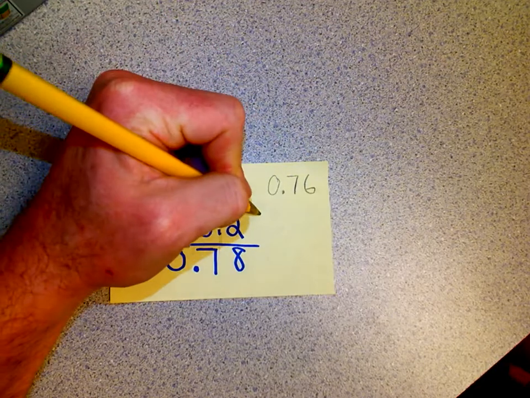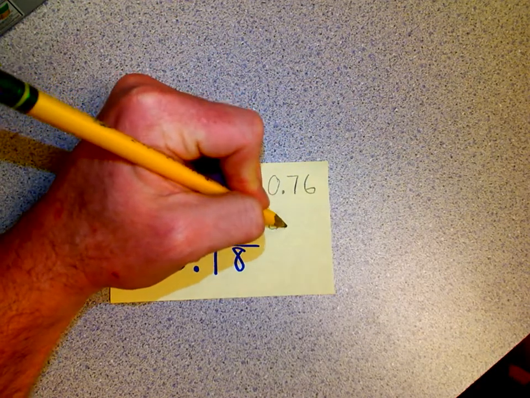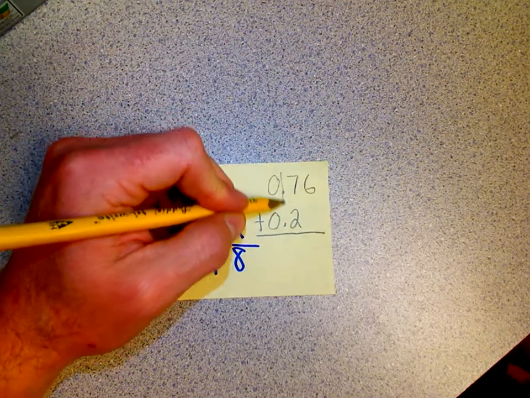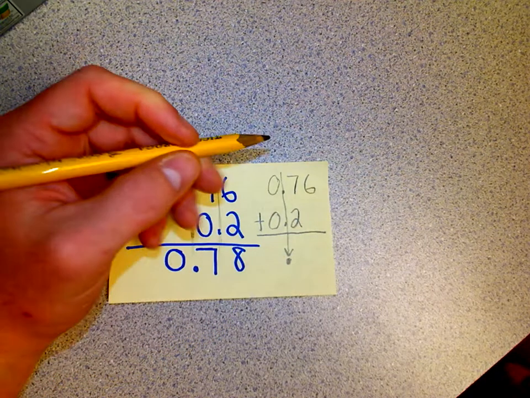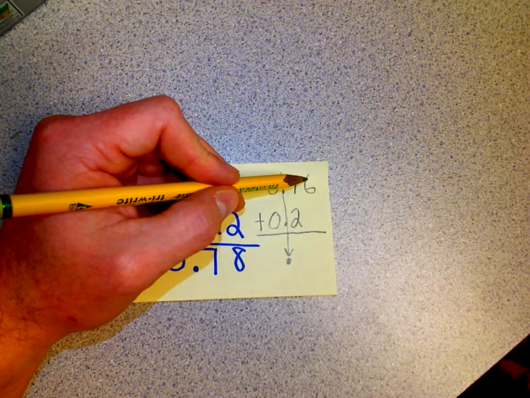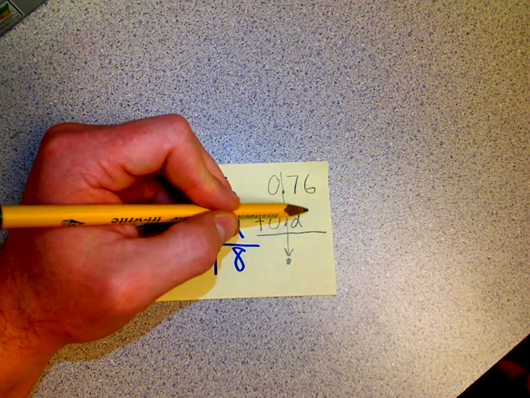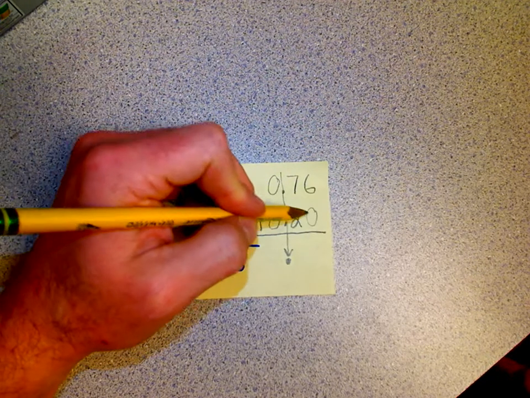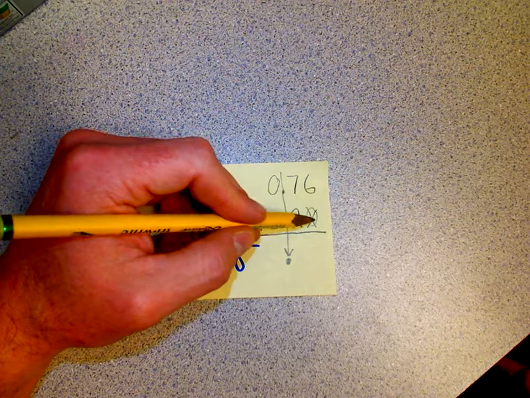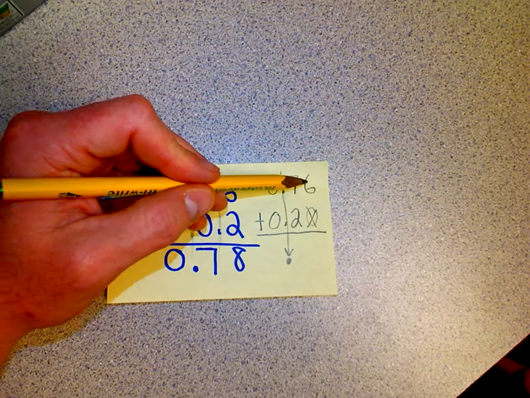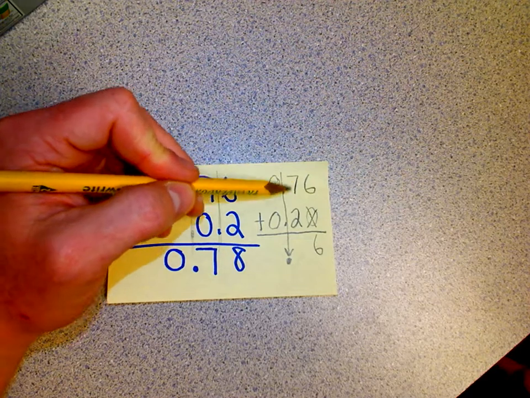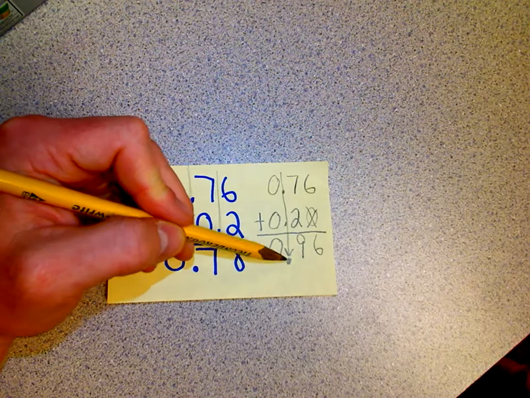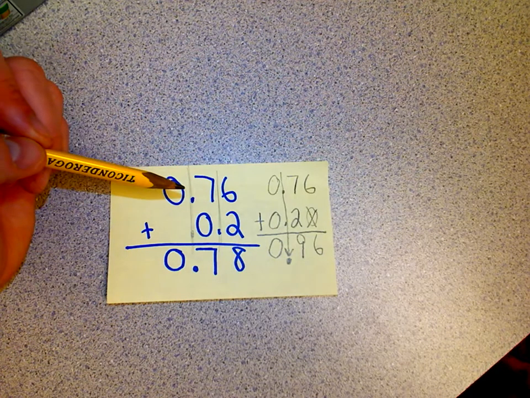76 hundredths plus 2 tenths. We bring down our decimal. Always bring that down first. Then we're going to add our columns. If you don't like that there's not anything here, you can put a placeholder in there. You can use a 0, or you could even use an X. But we know that there's nothing there in that spot. So we add 6 plus 0 is 6, 7 plus 2 is 9, and 0 plus 0 is 0. We have 0 and 96 hundredths.